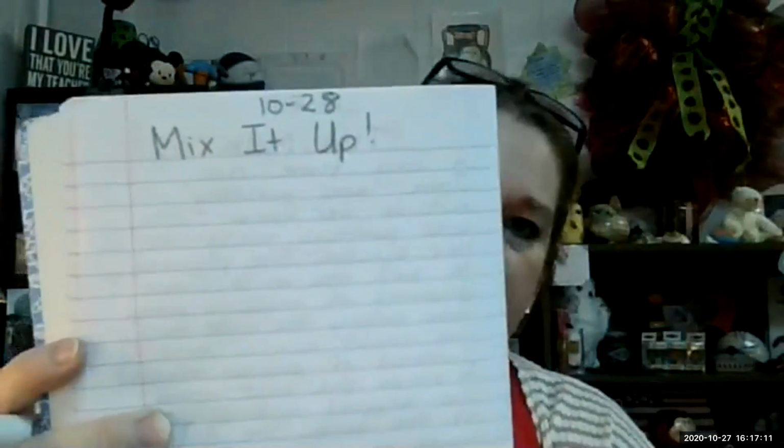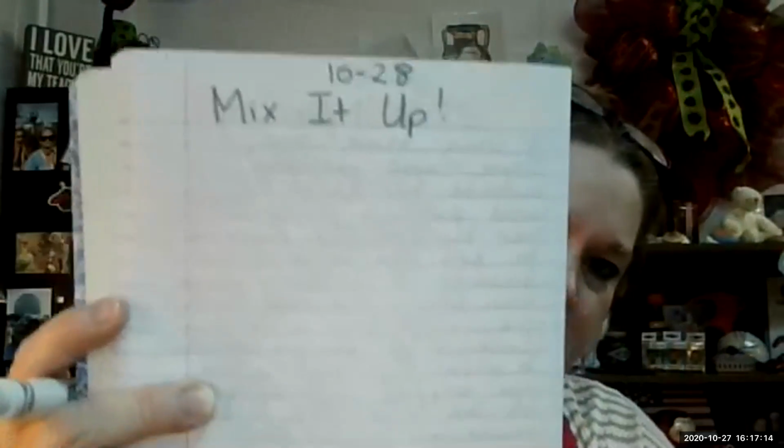Before we get started, go ahead and number page 32 on the bottom. Put today's date on the top, which is 10/28, and title our page with mix it up. Okay, so remember we're on page 32, 10/28, mix it up. If you need to pause the screen, pause it to write this, and then hit play when you're ready.